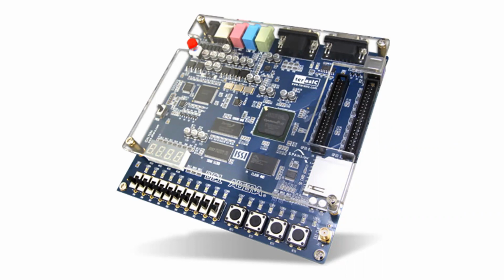An FPGA, a field programmable gate array, is a type of integrated circuit that can be programmed or reprogrammed after manufacturing. It consists of an array of programmable logic blocks, and these are interconnected and can be configured to perform various digital functions.